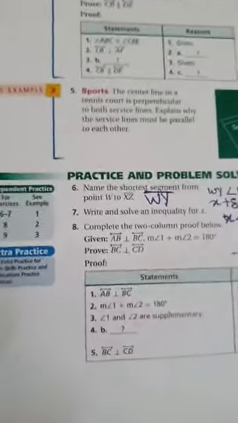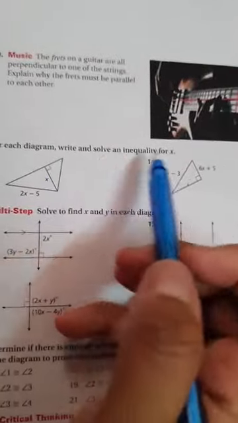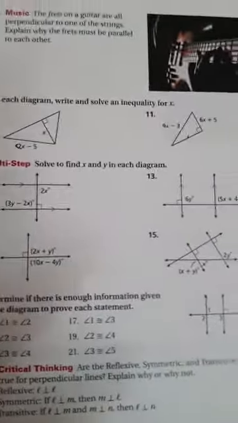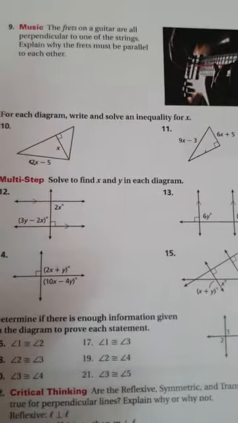Question number 8 will be done in the next video, most probably. Okay, so moving on to question number 10 and 11. Question number 10, for each diagram, write and solve an inequality for X. So both the questions I'm giving you a minute to do, not more than that. Start doing it fast.